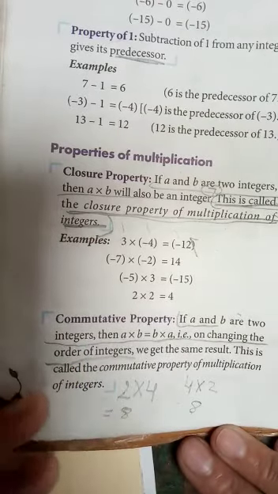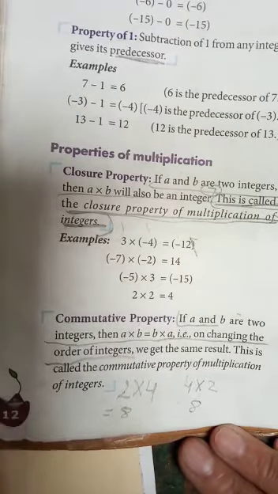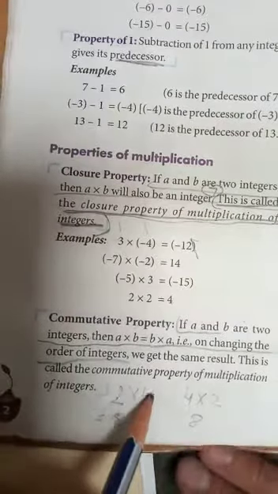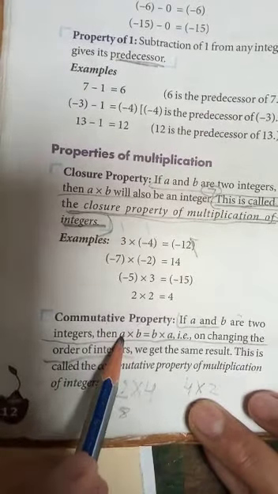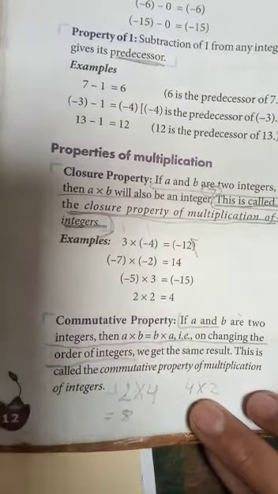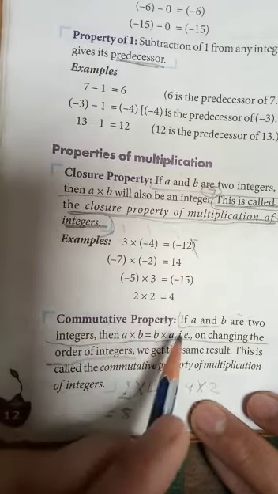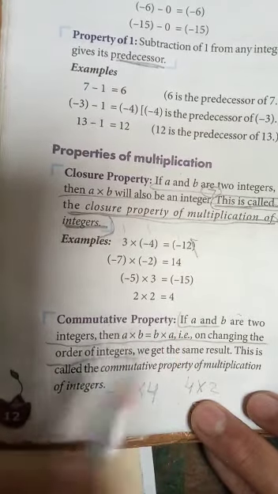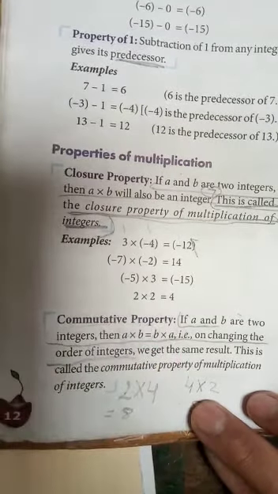So that means which one to write first and which one to write later, we don't have to worry. We can write any one first because the answer will be the same. That is why when we multiply, we can write either A into B or B into A. A and B can be any numbers which belong to integers. So remember, this kind of property, whether it is addition or multiplication, we call it the commutative property.